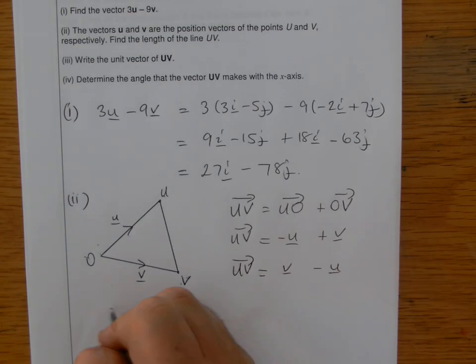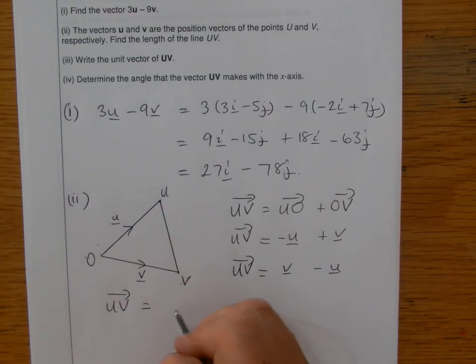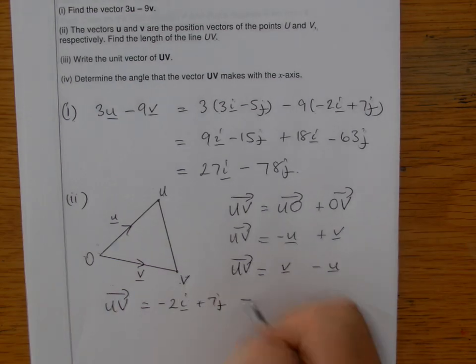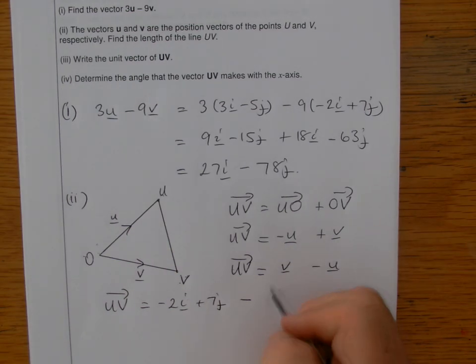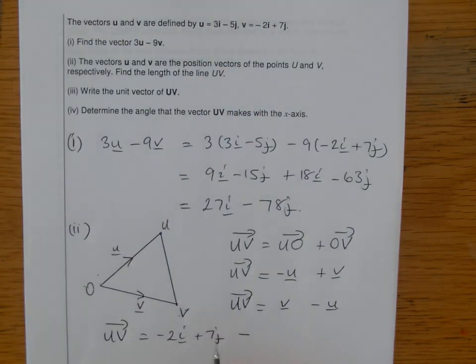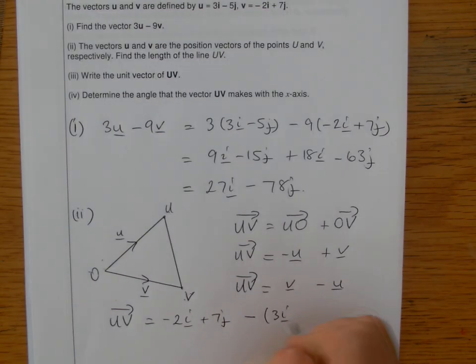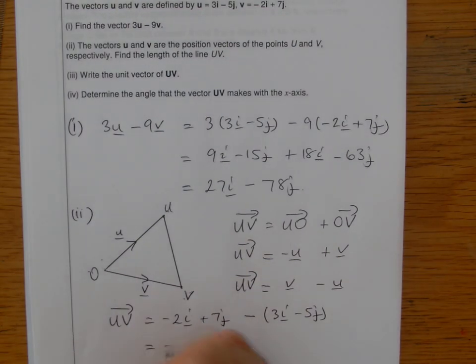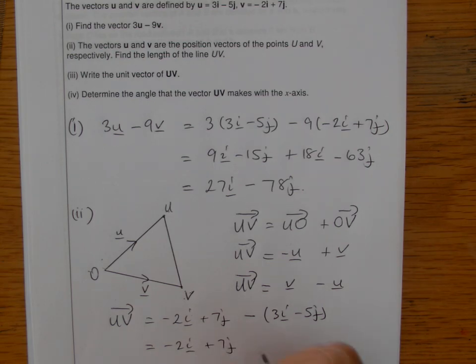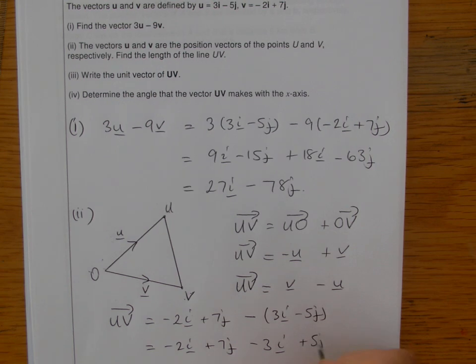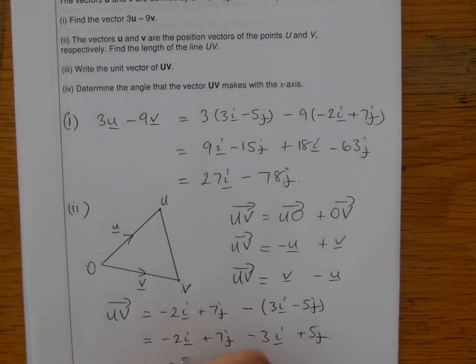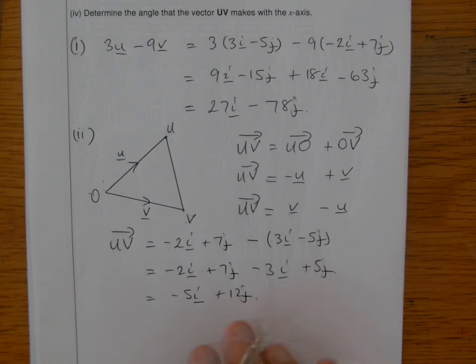So essentially we end up with that standard result where UV is equal to v take away u. If I work that out, I get v, which is minus 2i plus 7j, take away u, which is 3i minus 5j. Be careful because I want to take it away. So I get minus 2i plus 7j minus 3i, and the minus applies, so that becomes plus 5j, so I get minus 5i plus 12j. Now that's the vector UV.